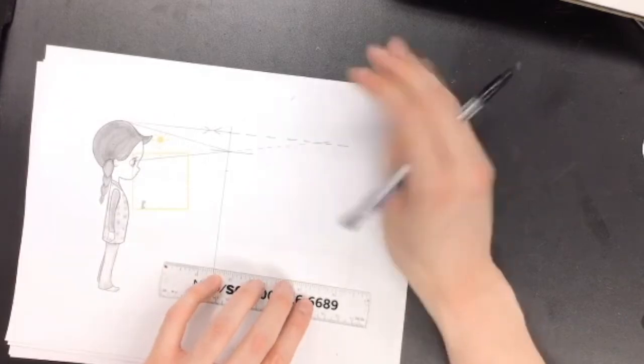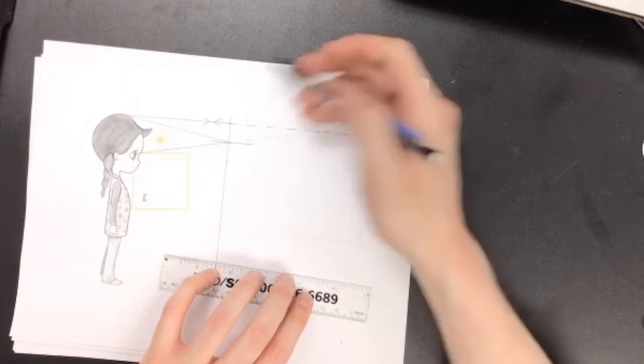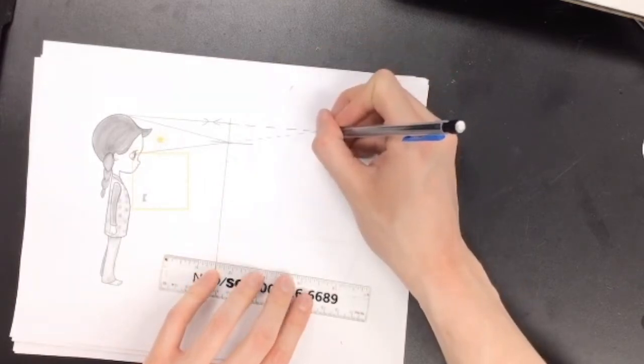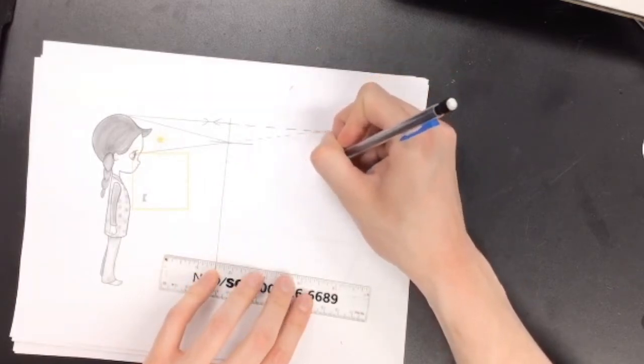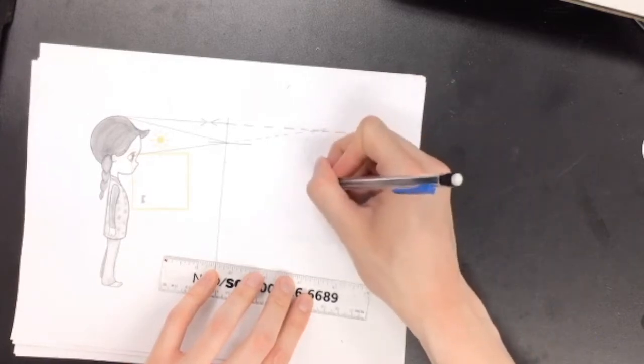So realistically, all we need to know is that two rays of light from the same place, after reflecting, will appear to come from the same place. So we can actually start to draw our image here. The top of her head will appear there. The rest is actually just going to fall in place.